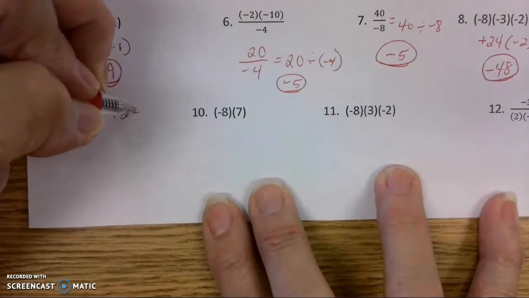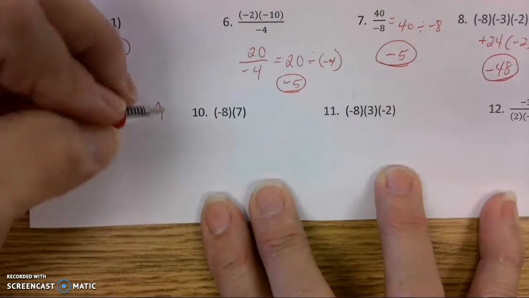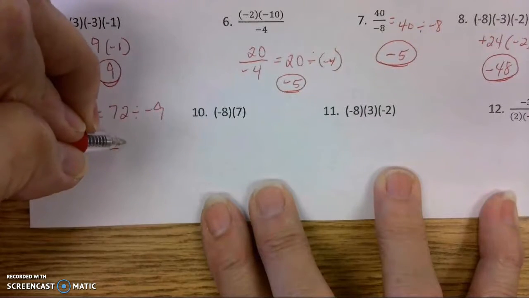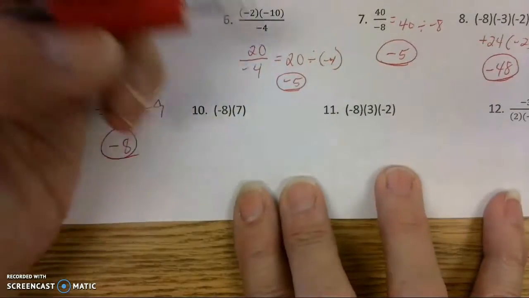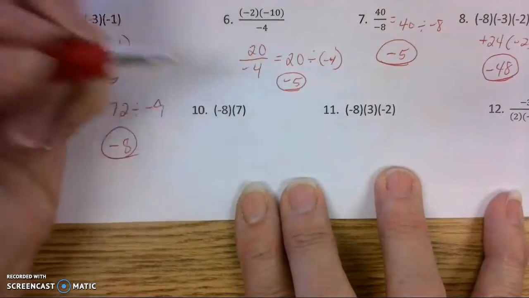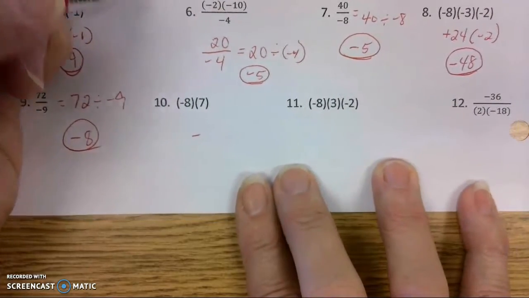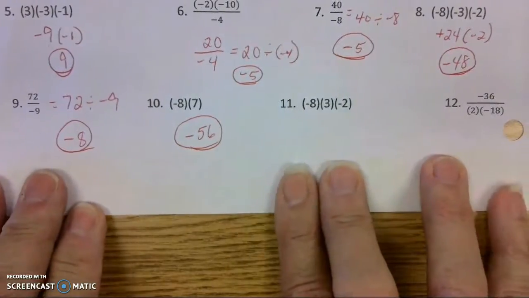Number 9, 72 divided by negative 9. One's positive, one's negative, so I know my answer is negative. 72 divided by 9 is 8. My answer is negative 8. Negative times a positive, I know my answer is negative. 8 times 7 is 56, so my answer is negative 56.